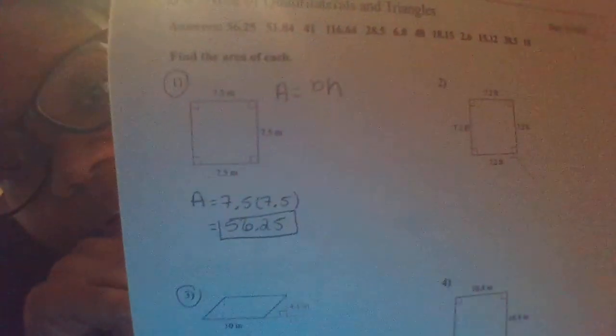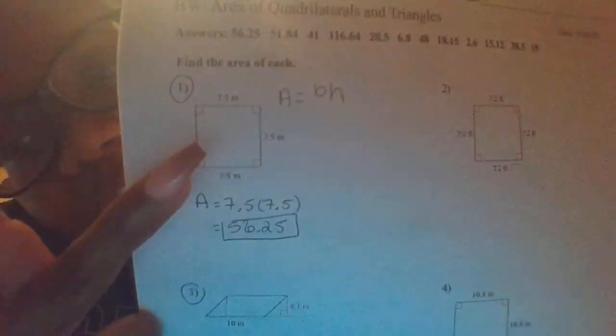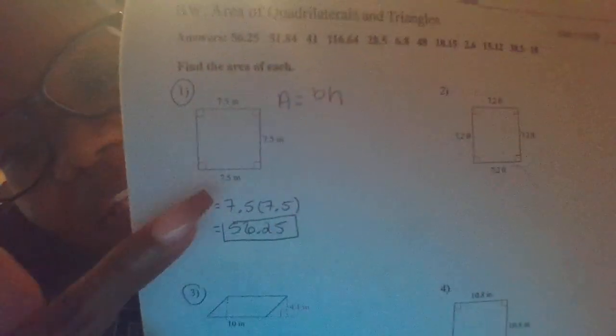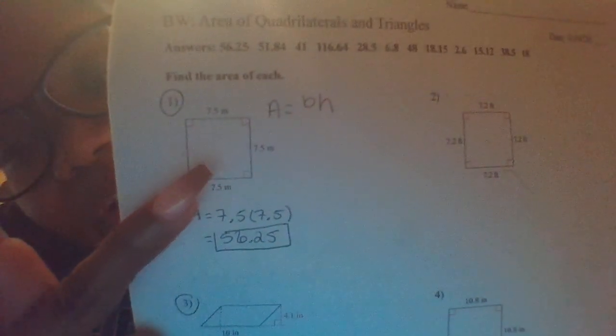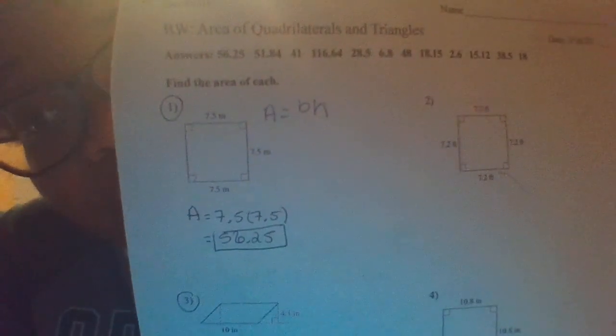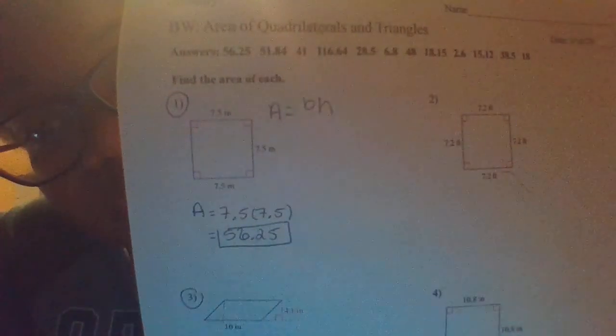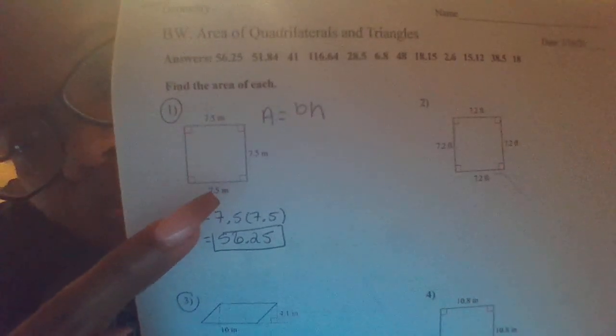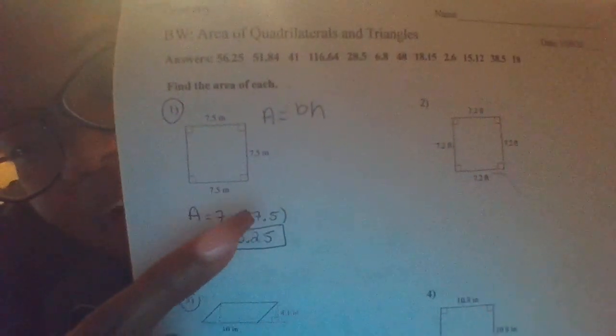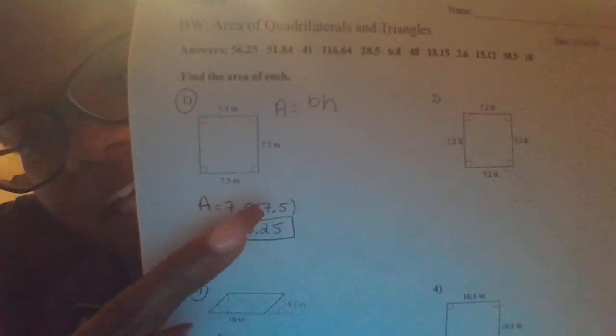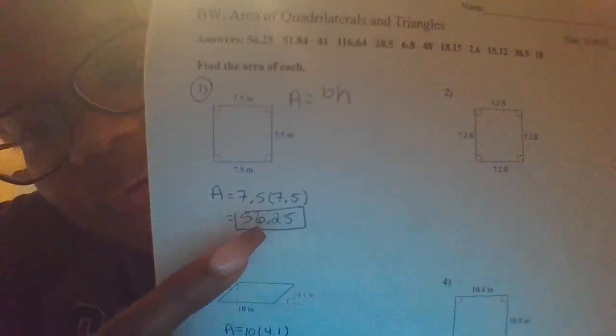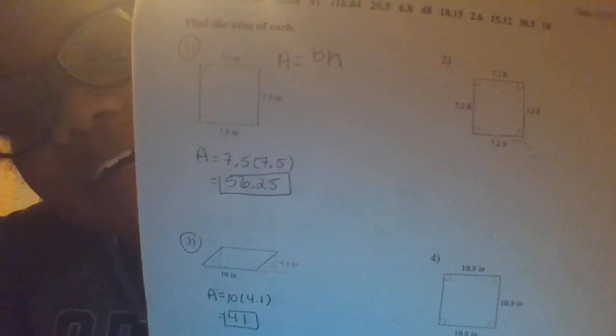For the first problem, number one, we have a special kind of rectangle called a square, where all the sides are the same. To find the area of this square, we are going to do the base, 7.5, times the height, 7.5. Notice the base and the height make a right angle. In every type of shape we're going to review over the course of this video, whatever two sides are making a right angle, you can think of as the base and the height. So we have one base of 7.5 times the height of 7.5. In my calculator, 7.5 times 7.5 got me 56.25, I believe. Yes. So the final answer for number one is simply 56.25.